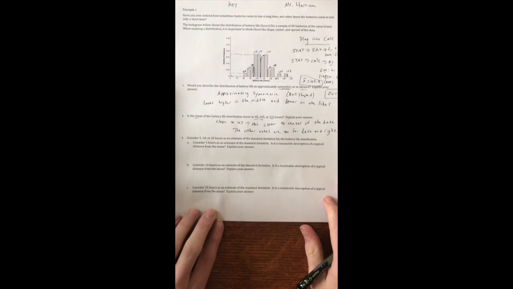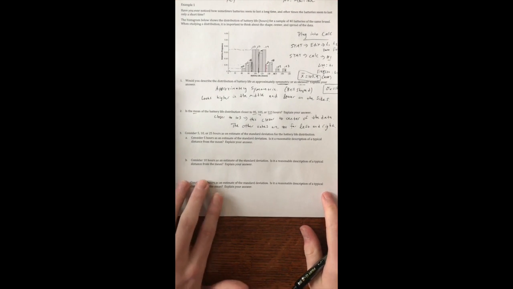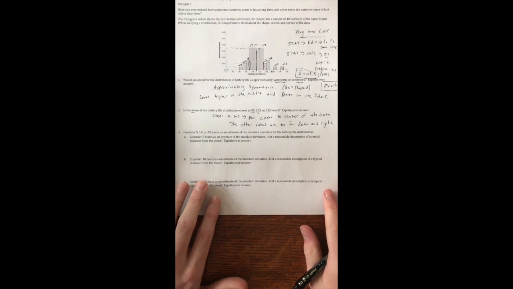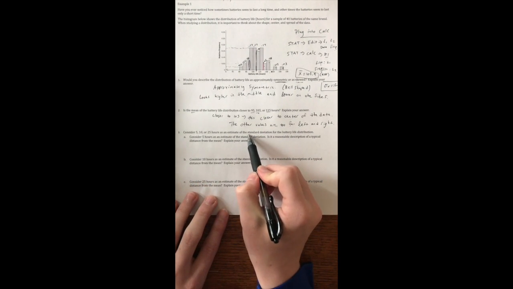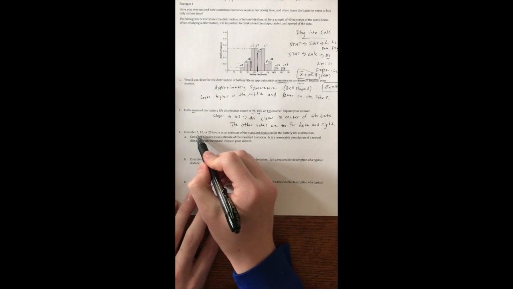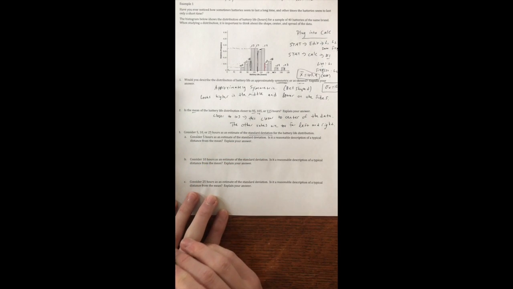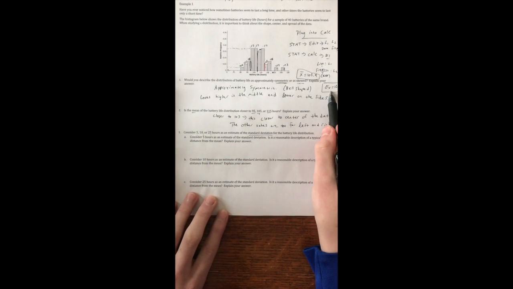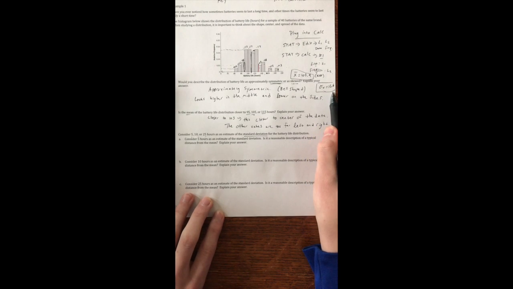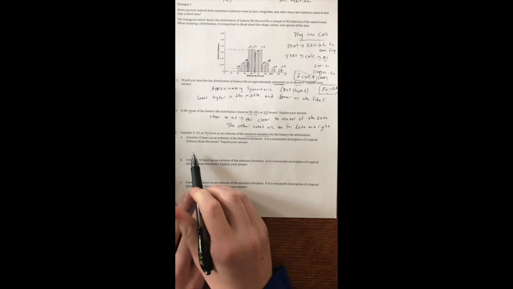If we move on to question 3, I think this was one that was giving some of you a little bit of trouble. This one's going to talk about standard deviation. It wants us to consider 5, 10, and 25 hours as our standard deviation. And if we look back at what we received, we got 12.6. So let's take a look at part A.